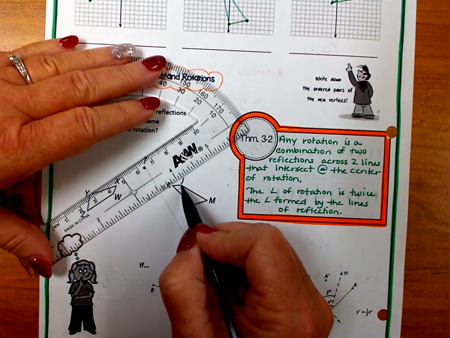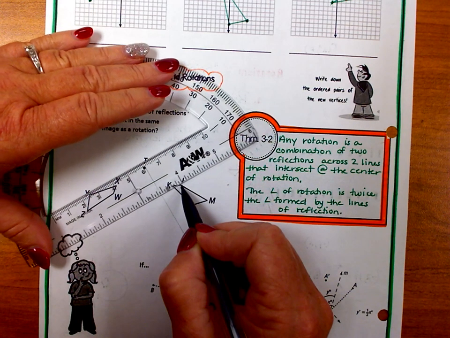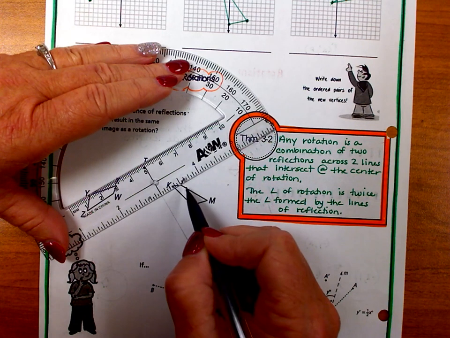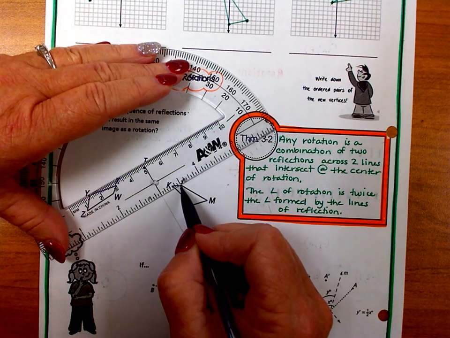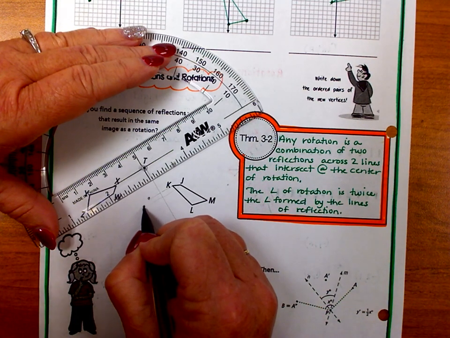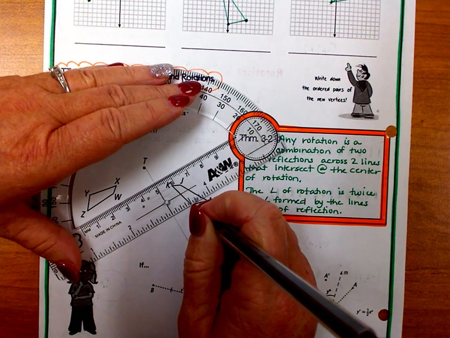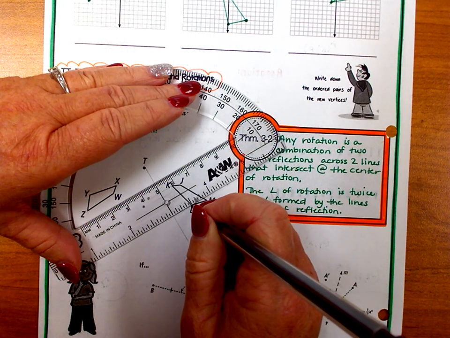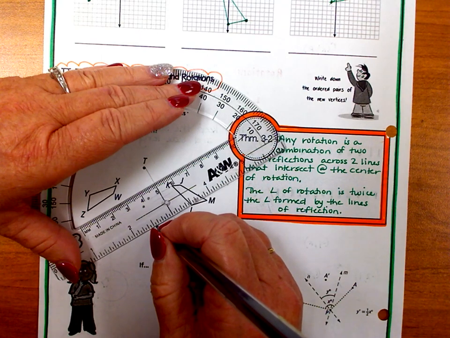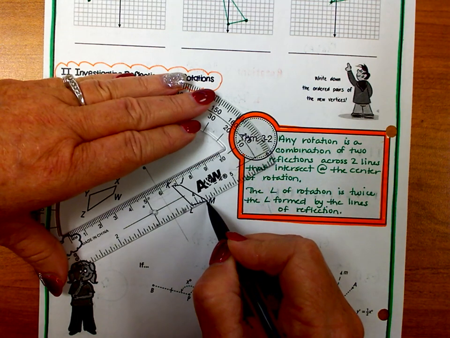Then we're going to do the same thing with point J. So point J is lining it up on that line. Okay, so point J is about a half inch. So we're going to go about a half inch right here. So we've got another point right here. And then point L is also about a half inch. So we're going to go almost a half inch right here. So here's point L and point M.